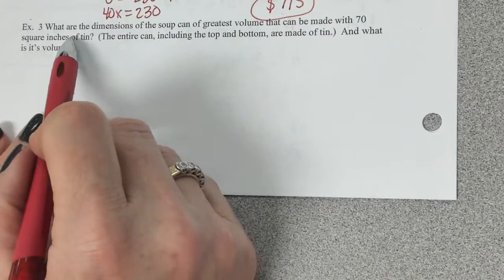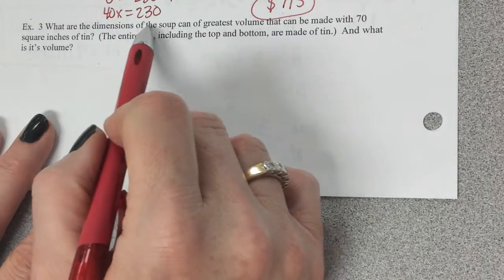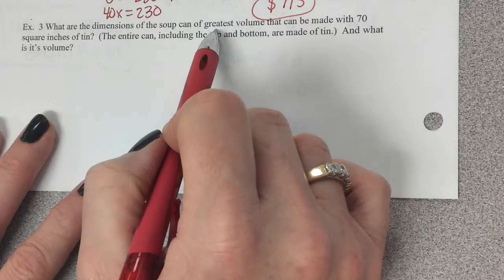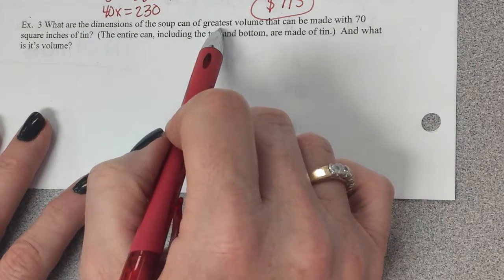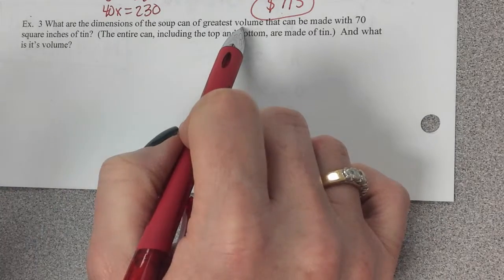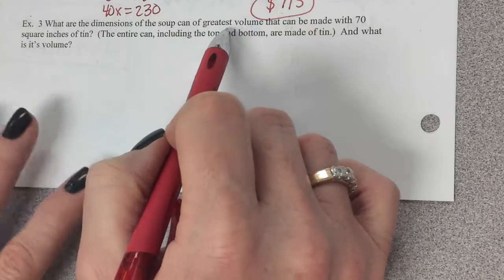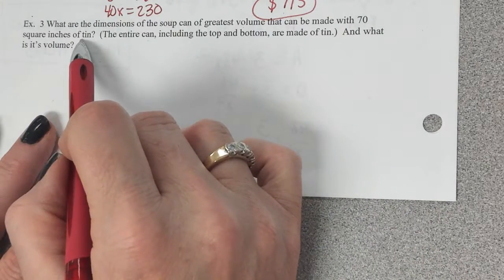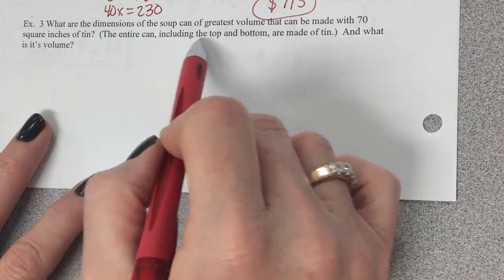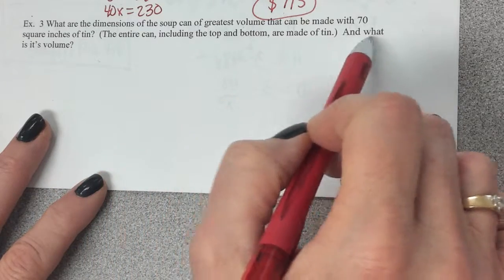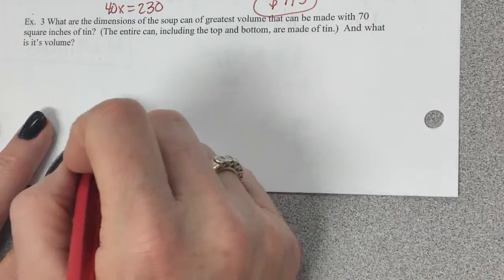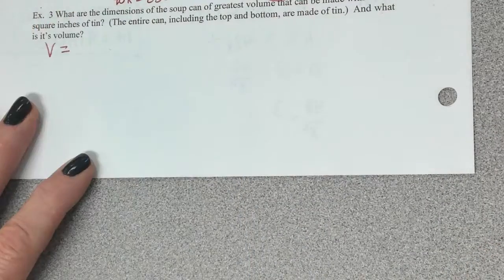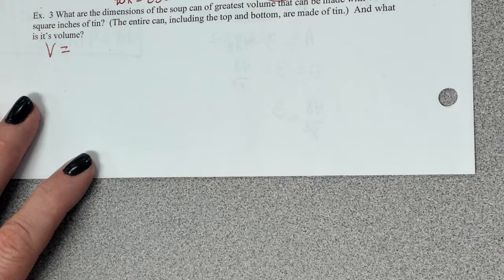distribution and everything. So anyway, it says, what are the dimensions of the soup can of greatest volume? Now, I'll tell you, that's not really what manufacturers are usually going for. They're not usually going for the greatest volume. Like we talked about yesterday, they want it to look like a lot, but maybe not necessarily be a lot. That can be made with 70 square inches of tin. All right, the entire can, including the top and bottom, are made of tin. And what is that volume? All right, so we have to think about what our formula is for the volume of a cylinder. Does anyone remember the formula?